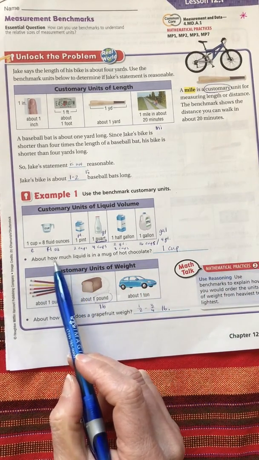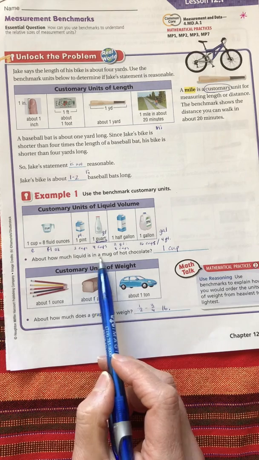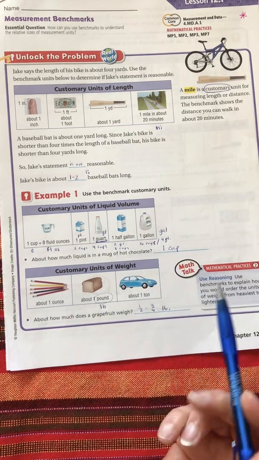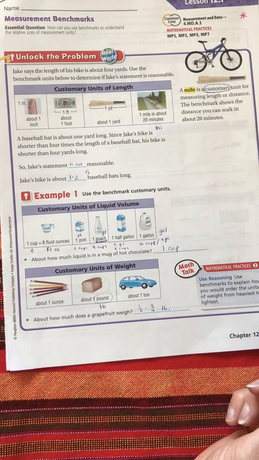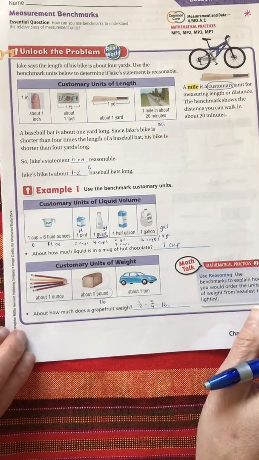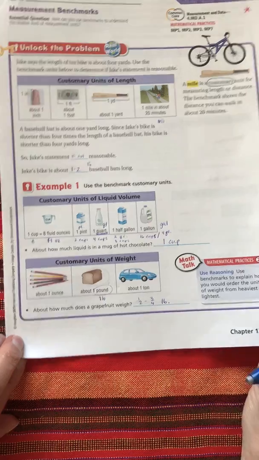And then they just ask these questions here, like about how much liquid is in a mug of hot cocoa. Well, most of us can only handle about a cup worth. Beyond that, you'd get a really big tummy ache if you had like a gallon of hot cocoa.